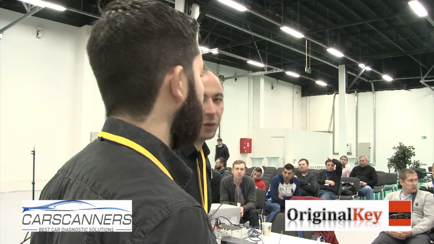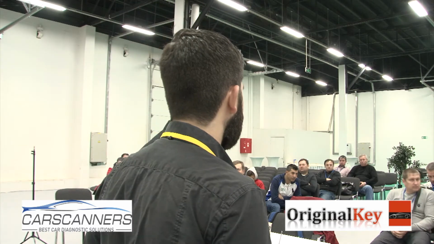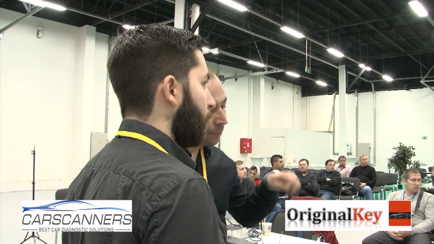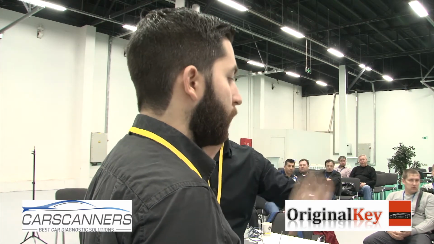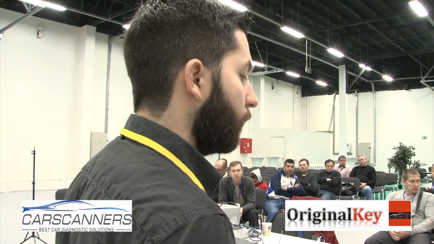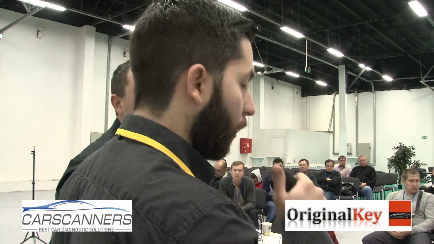So in order to reset the mileage in the EasyTest, for the new models where there is mileage stored in the ESL, yes. If there are different mileages in the dashboard and in the module, which one will be in the system then? The higher one.